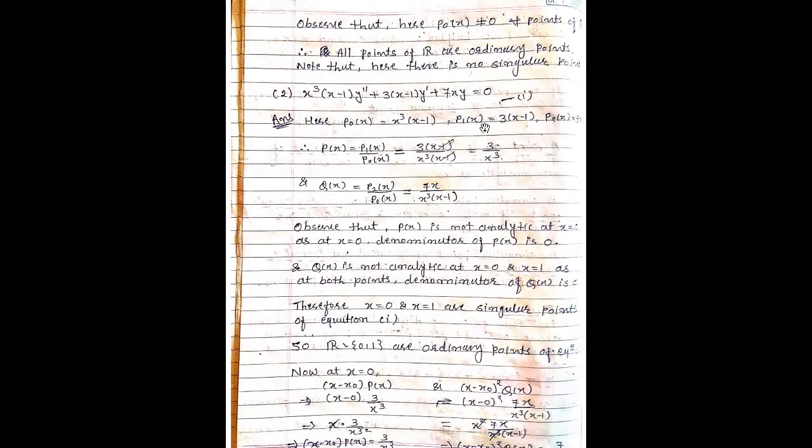Now here, in the denominator of p(x) there is x cube, and in the denominator of q(x) there is x cube into (x minus 1). See, if we put x equal to 0 in p of x, then its denominator will become 0. So p of x will be infinity. So we cannot find its derivative. That means it is not differentiable. It is not differentiable, that means we can say it is not analytic. So if we put x equal to 0, p of x is not analytic.